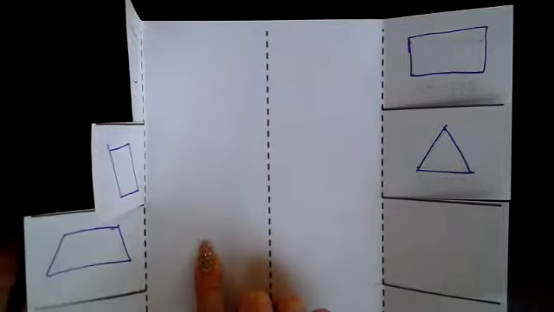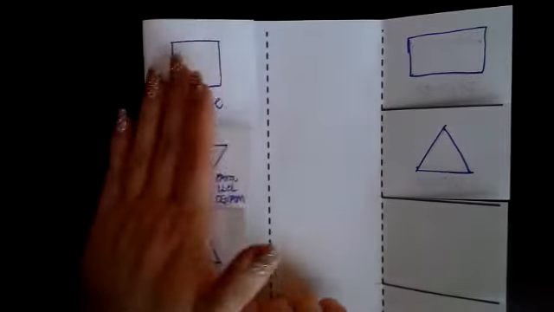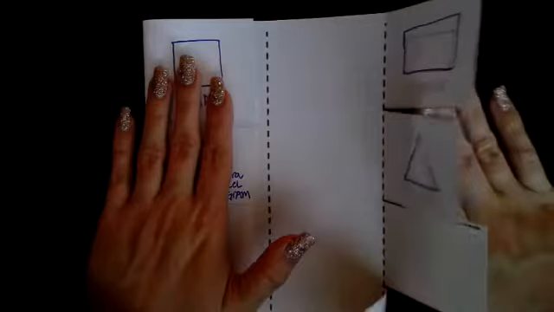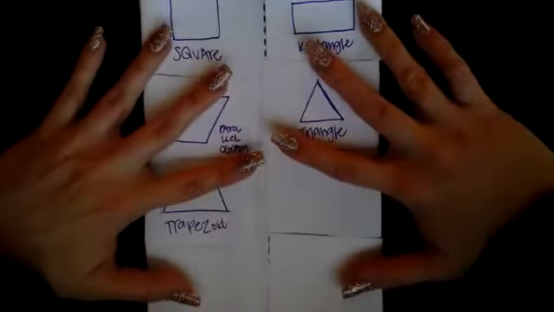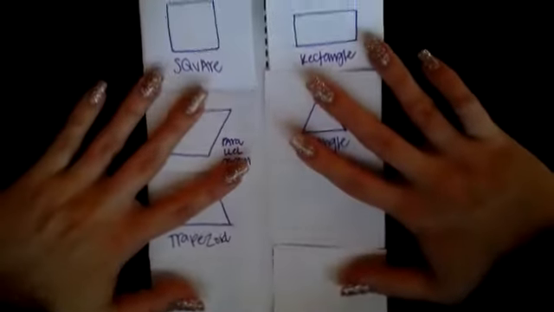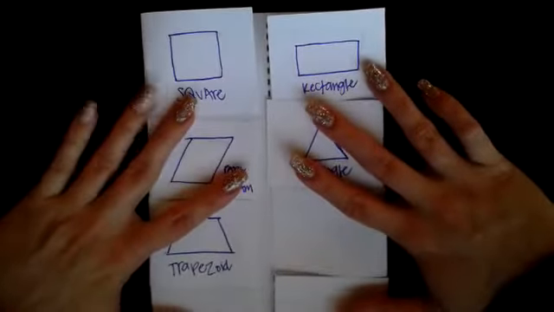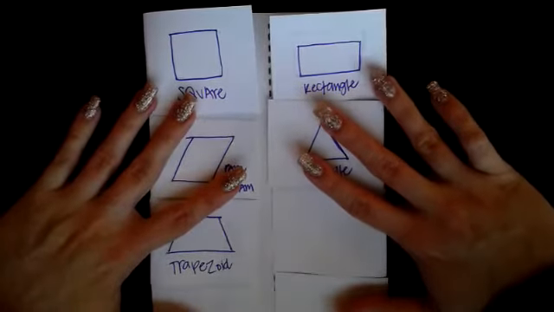Once you fold all of your flaps that are already cut, you should have a foldable that looks like this, where it's all folded and you have these 8 different flaps. So go ahead and take a moment to do that. If you want, you can pause the video. I'll give you a couple moments.